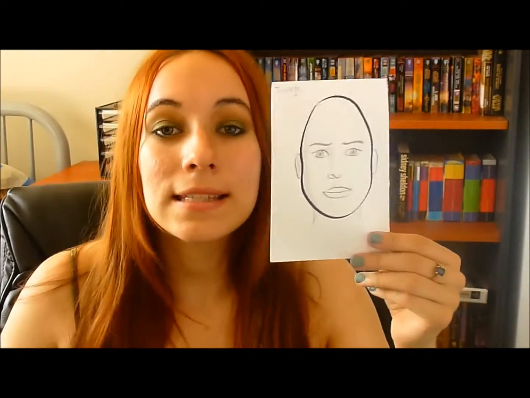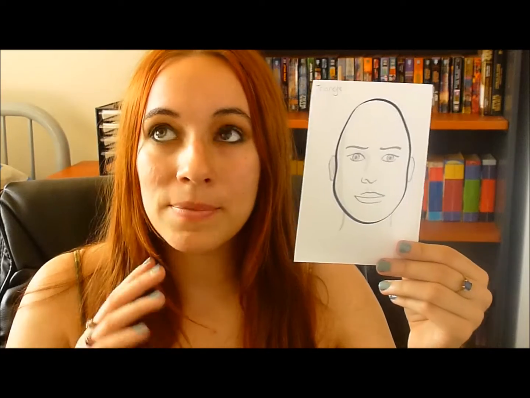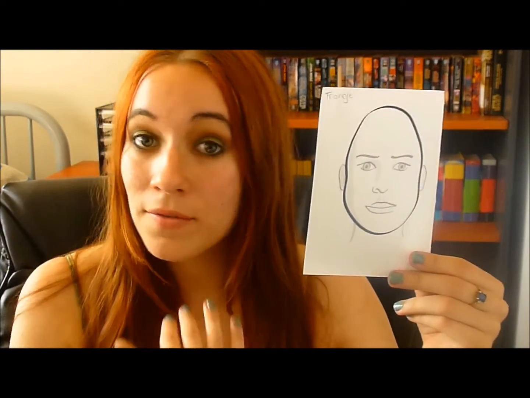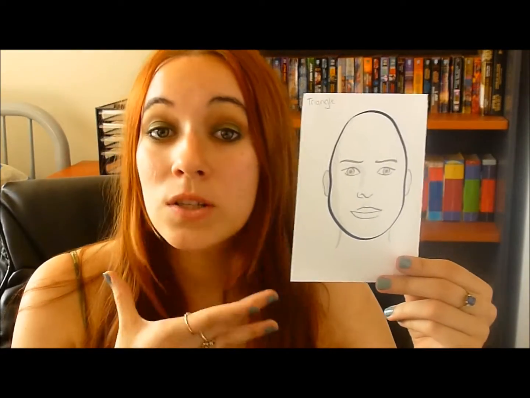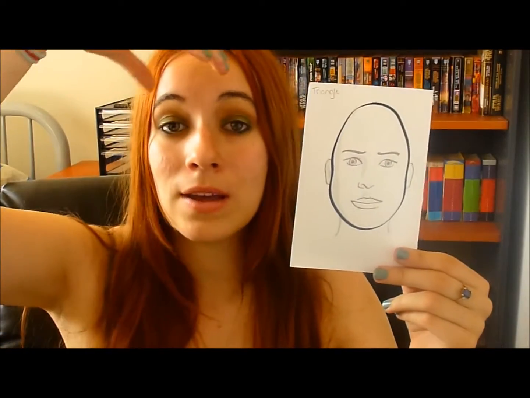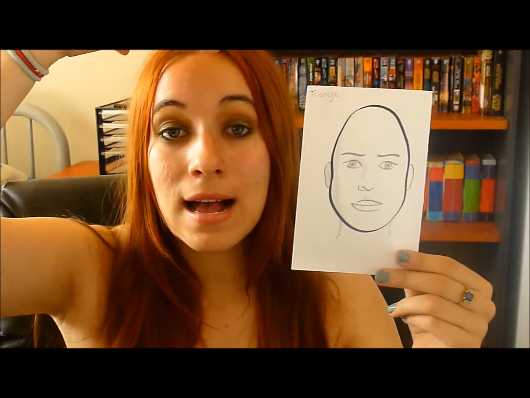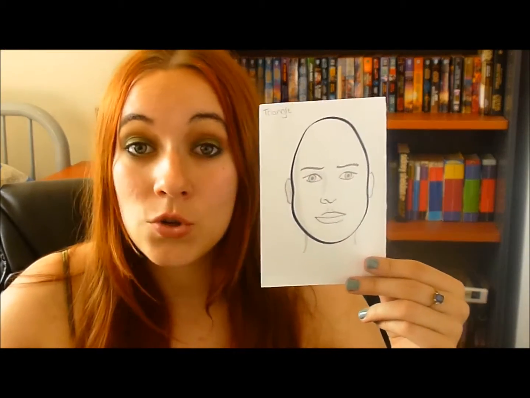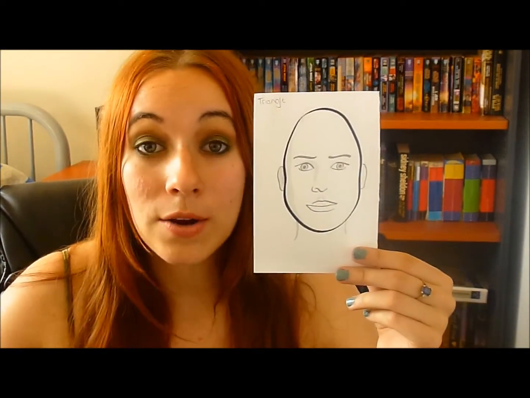The next shape face is a triangle face, and this is basically the opposite to heart. So instead of having a pointed jaw, you have a very strong, almost square jaw, and then you taper up to having a very narrow forehead. So an example of this would be someone like Minnie Driver. Her face is triangle.